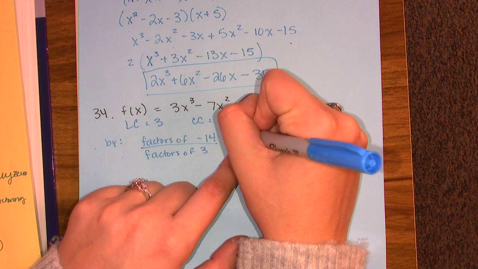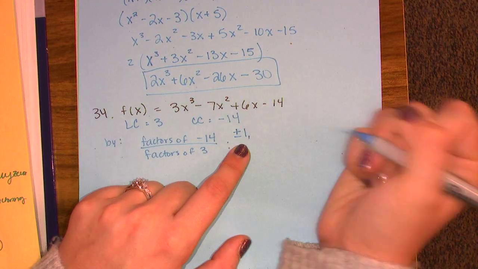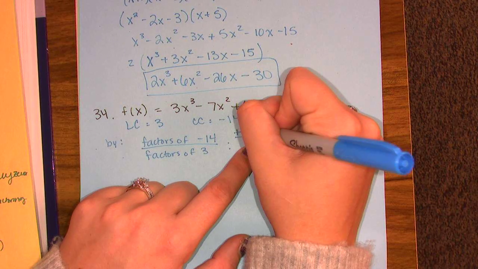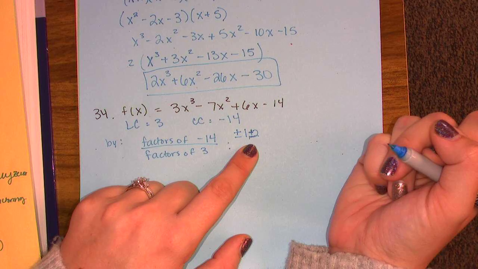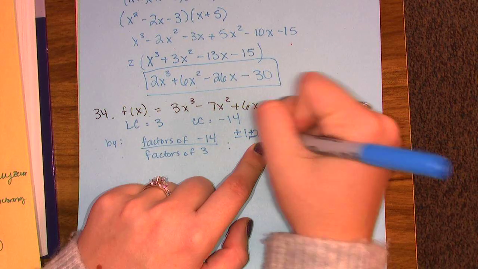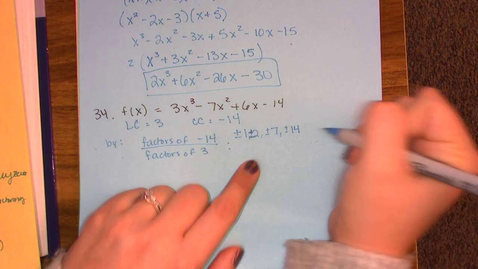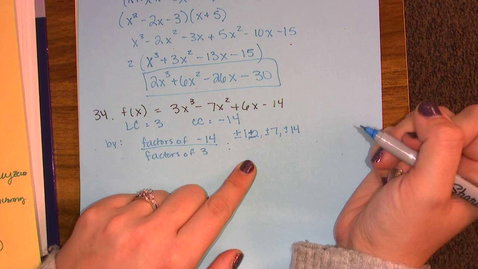I want them all listed out. So 1, 2 is a possibility, and notice they are all plus or minus. Is that all of them? I'm just asking, making sure we check them all.